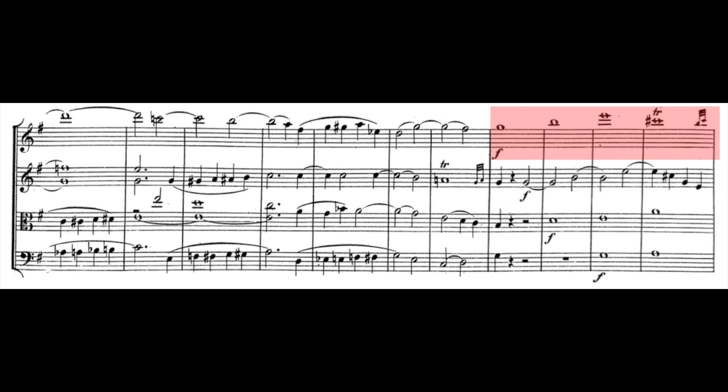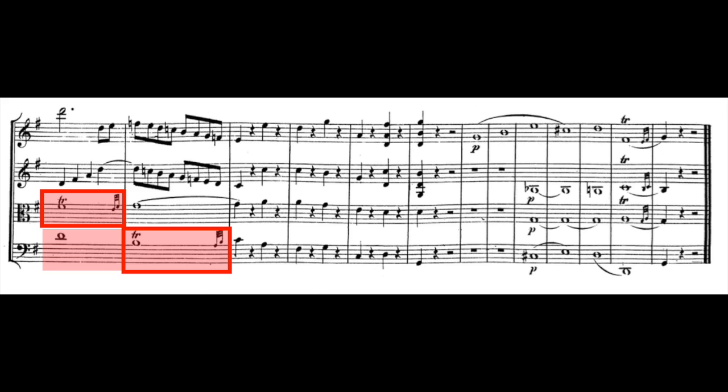Here, the second violin enters only a half note after the first violin, giving the stretto a syncopated, off-kilter quality, while the viola and cello answer at the distance of one measure. Notice that the first violin, viola, and cello parts have trills on the final note of the subject.